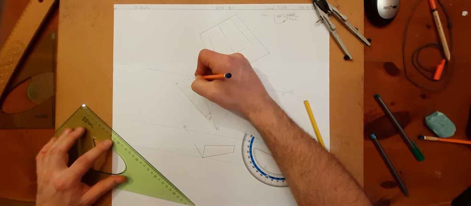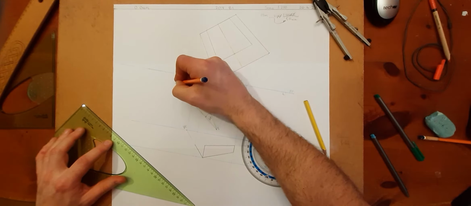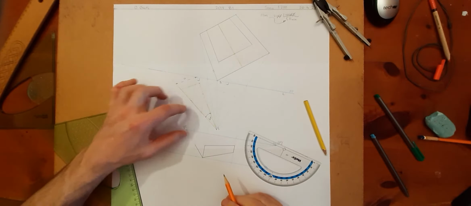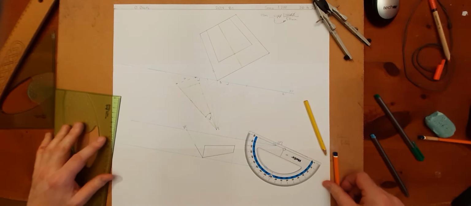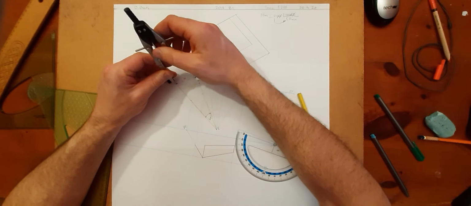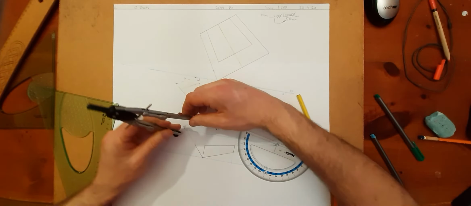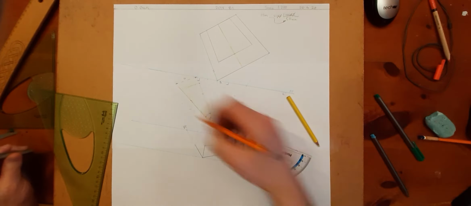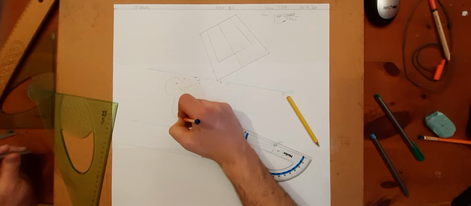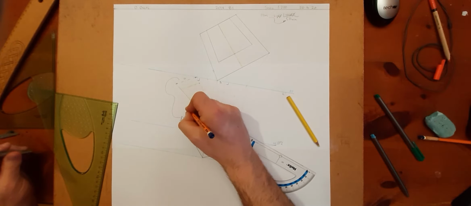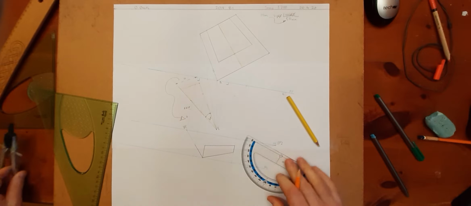We're going to get this height. It's that height we're going to take and add onto the vanishing point here. So we're just transferring that down to here. That'll be our AVP.